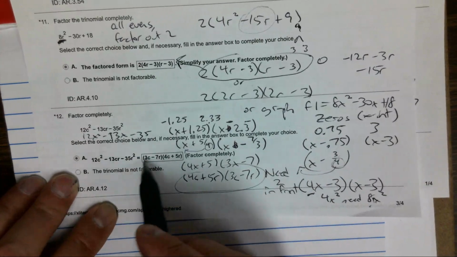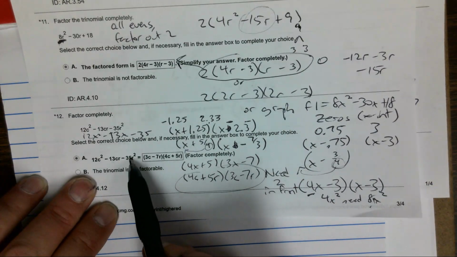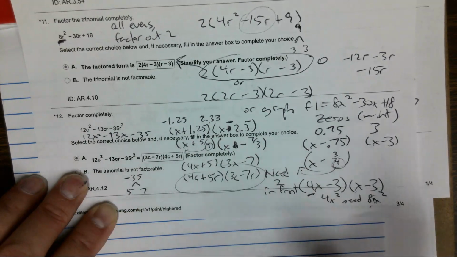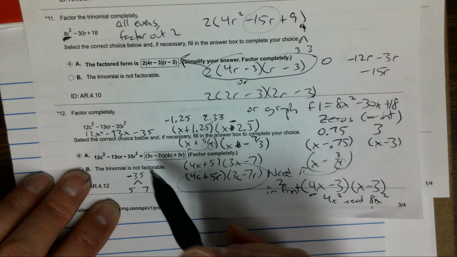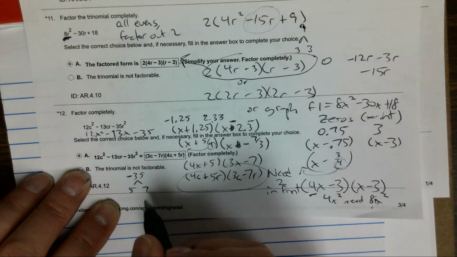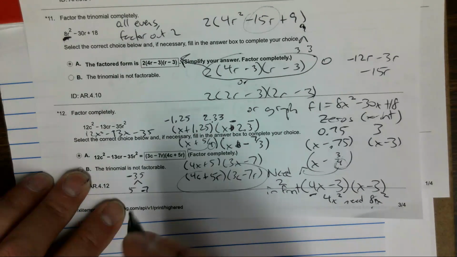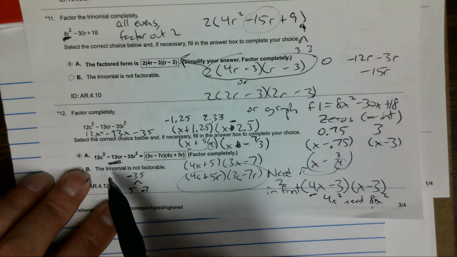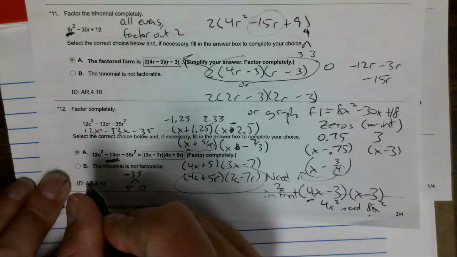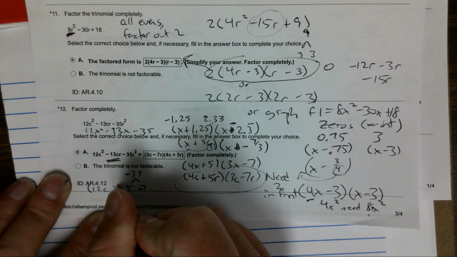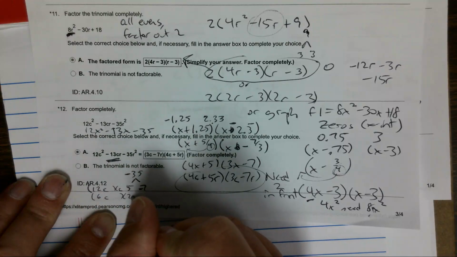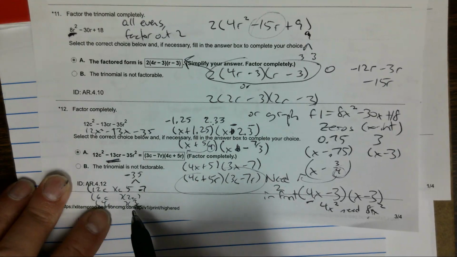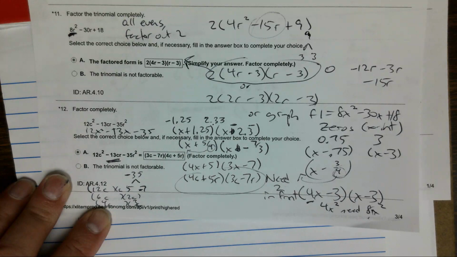Otherwise, you would just guess and check until you get it. You need a 35, and so negative 35 would have to be like 5 and 7, and your negative would have to be with the 7, because this is negative. And then you could have just guessed and checked with the 12, because you could have had 6C with 2C, or you could have had 4C with 3C. So that's why in this particular problem I prefer using the calculator.